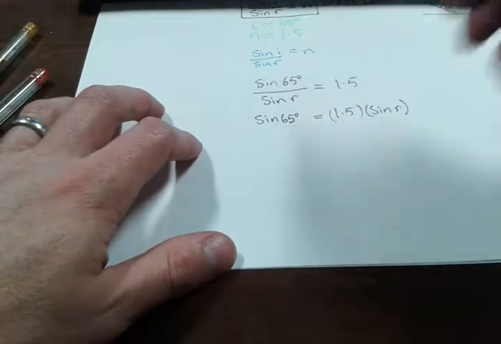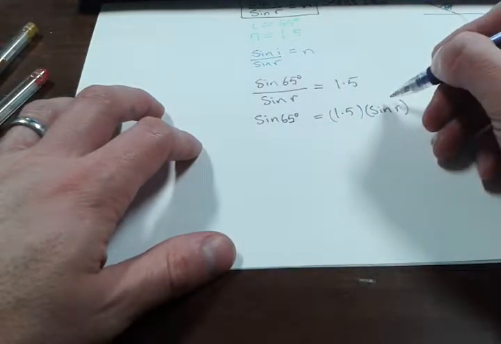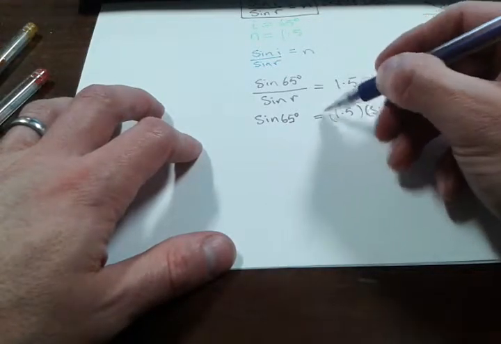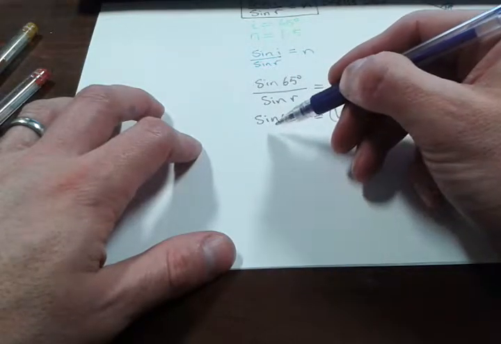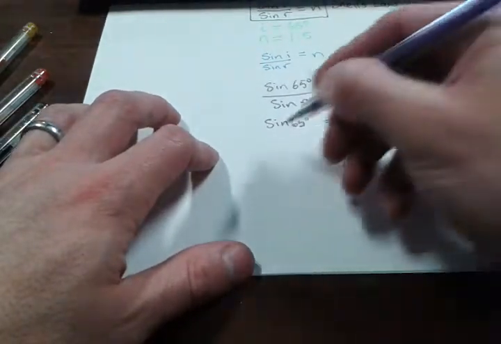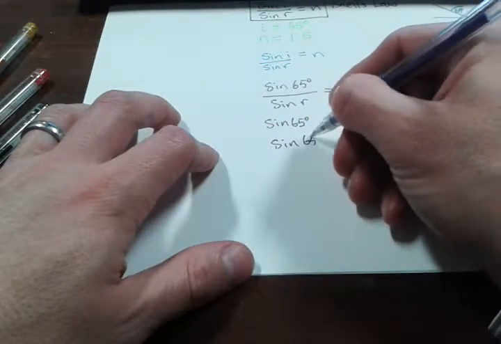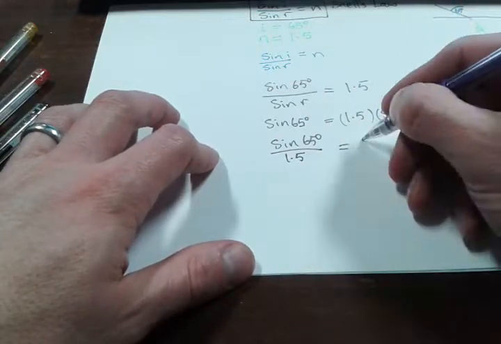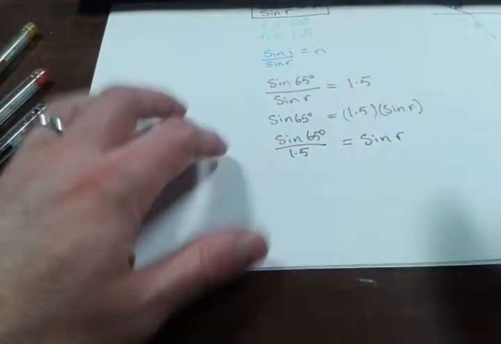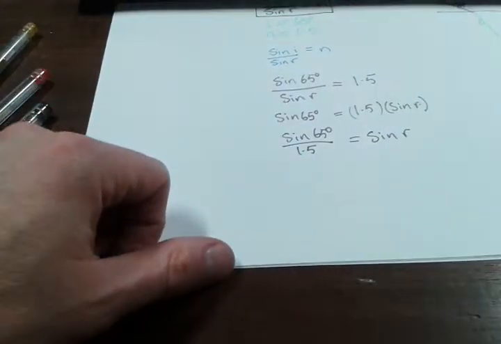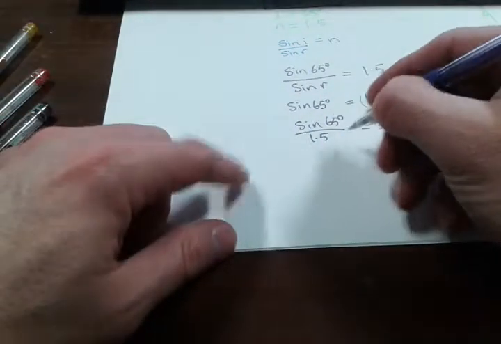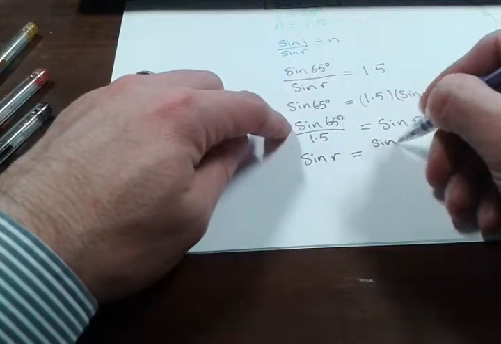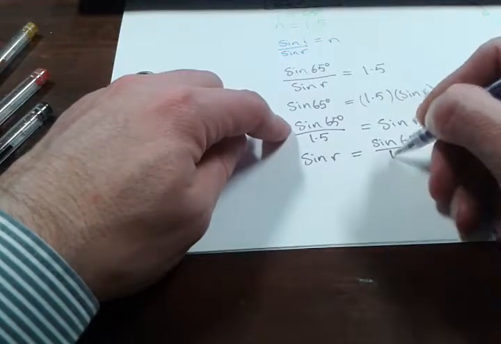So with sine of 65, I want sine r on its own, and it's multiplied by 1.5. So I have to divide this side by 1.5 to get rid of it, and because I've got an equal sign here, I have to divide the other side by 1.5 as well. So I end up with sine of 65 degrees over 1.5 is equal to sine of r. Now I'll flip these around so that I get sine r on the left hand side. So sine r equals sine of 65 degrees over 1.5.